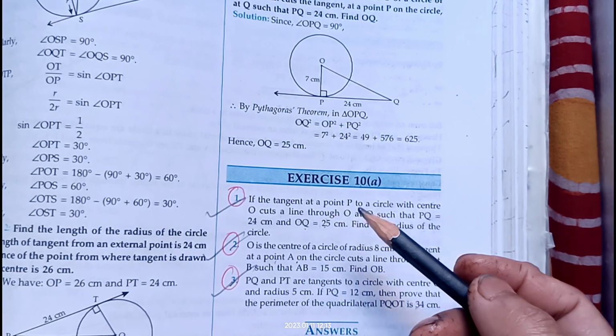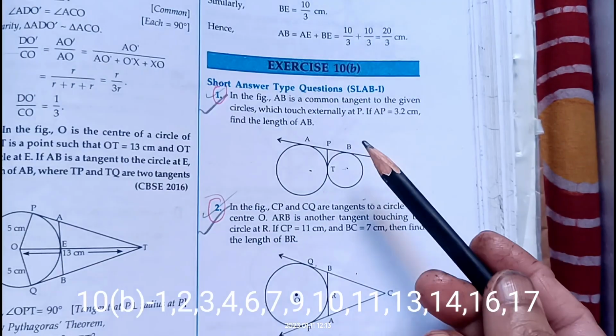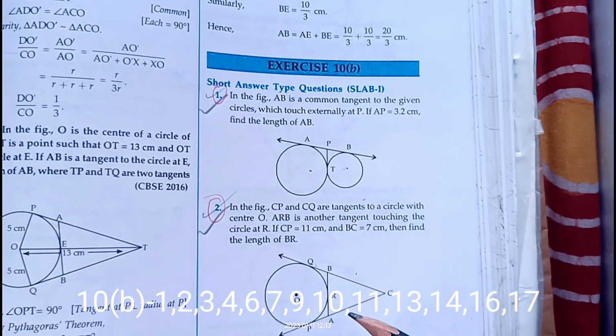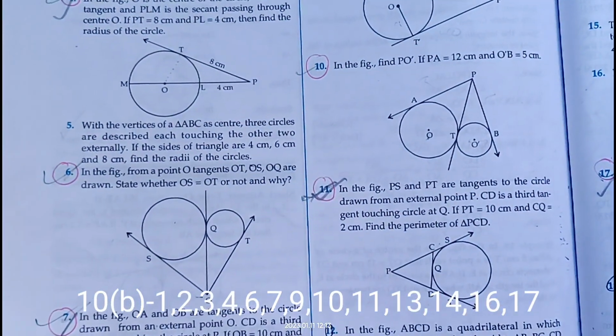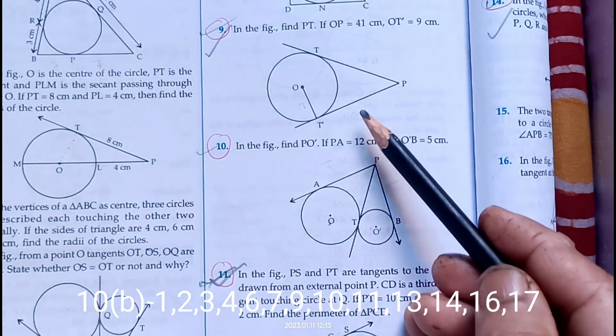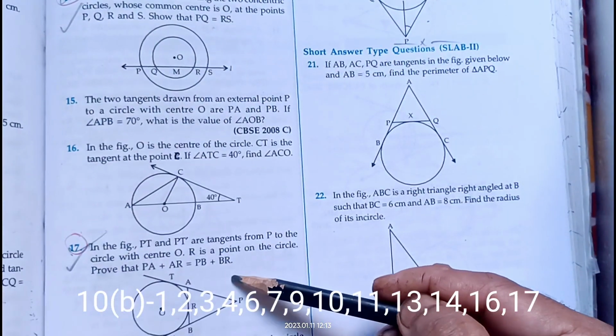In chapter 10, that is circles, there are two theorems, though this year theorems of triangles are more important. And here from 10A you can practice 1, 2 and 3. From 10B, question number 1, question number 2, question number 3, question number 4, question number 7, question number 9, question number 11, question number 13, 14 and 17.